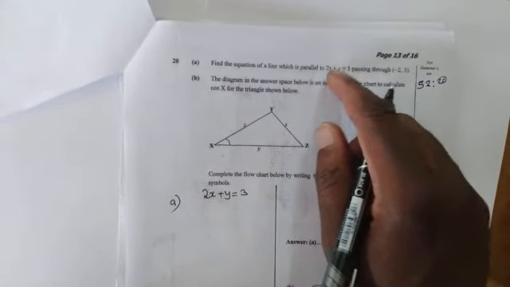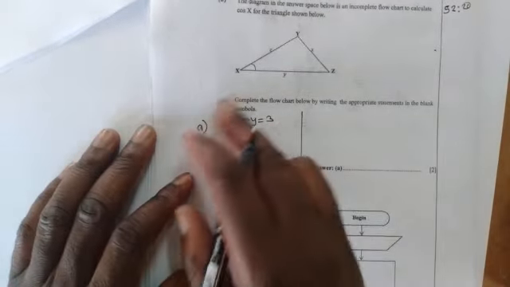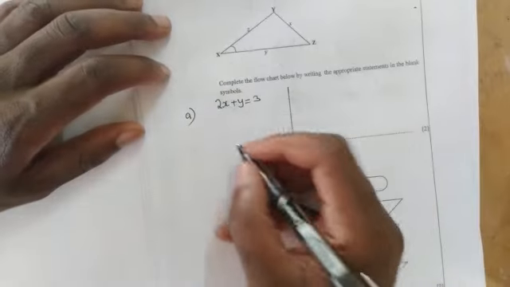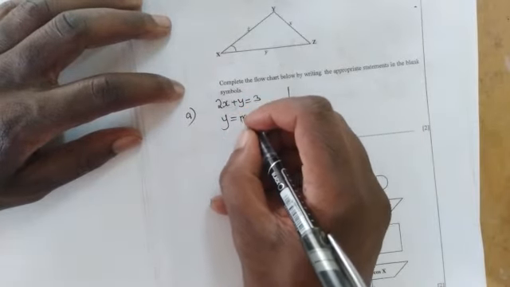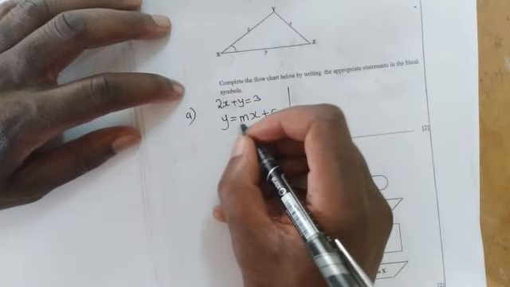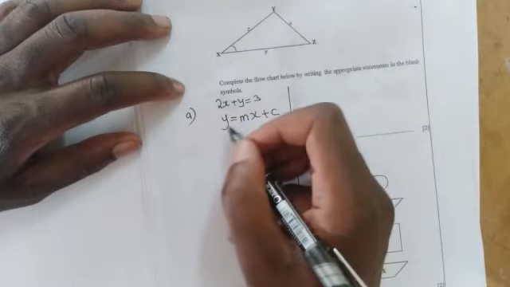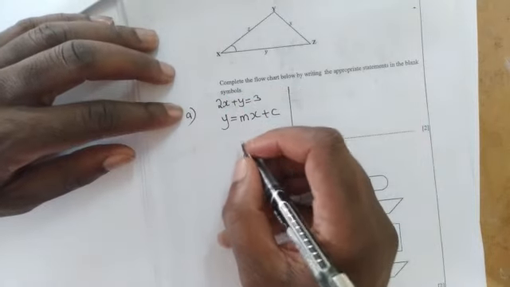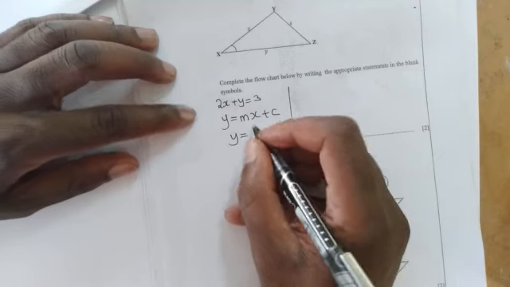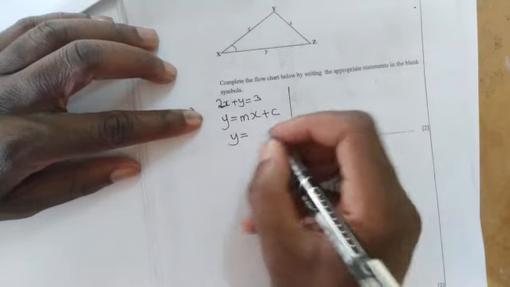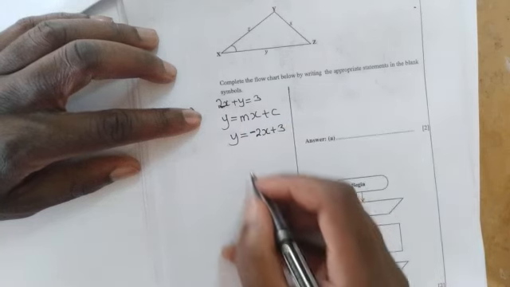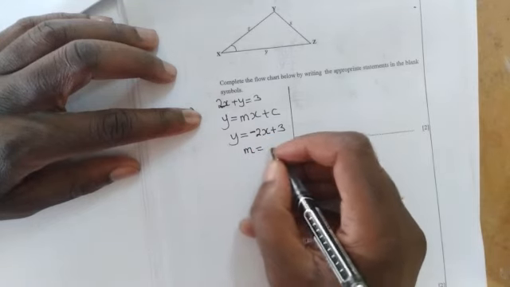Now, we want the equation that is parallel to this one. So first of all, let's find the gradient of this equation. And how do we find the gradient of this equation? We need to write our equation in this form, then our m will be the gradient. In other words, we need to make y the subject of the formula. So when we do that, we are going to say y is equal to, when this 2x comes to the other side, negative 2x plus 3. So here our gradient is negative 2.